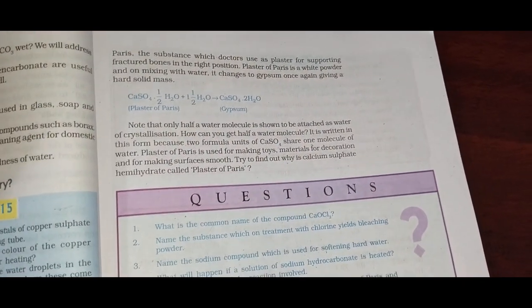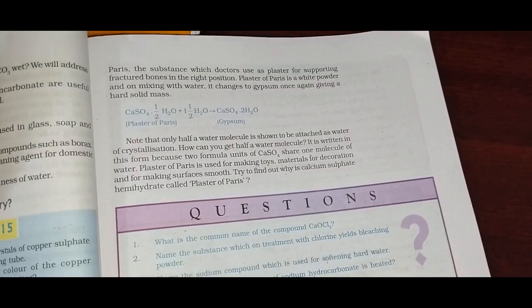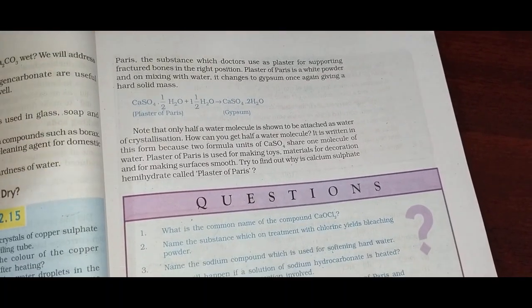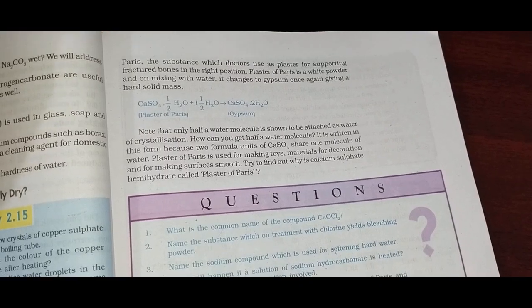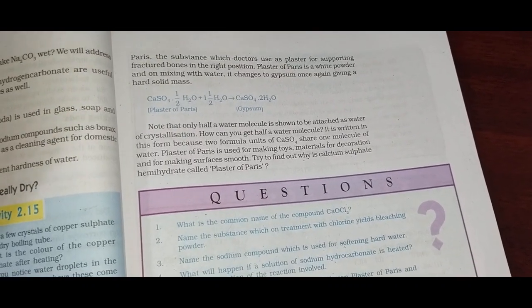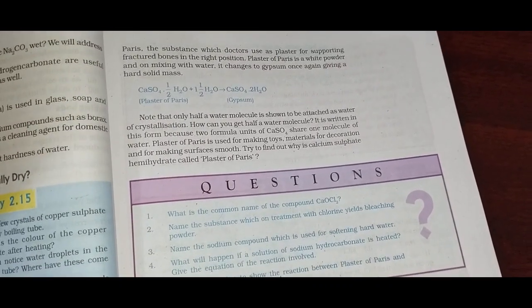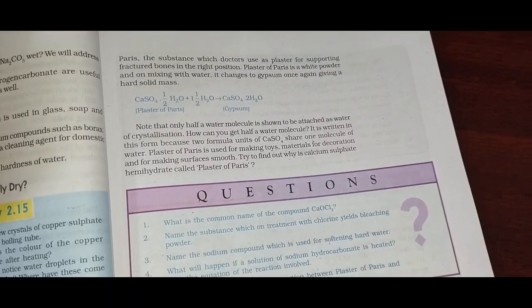Plaster of Paris is also used for making toys, decorative products, and making surfaces smooth. So why is calcium sulfate hemihydrate called plaster of Paris? Answer me, comment below.